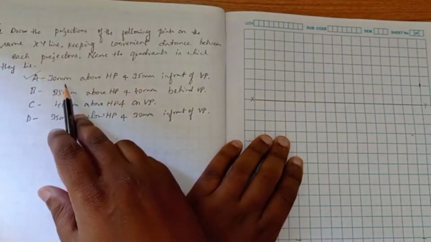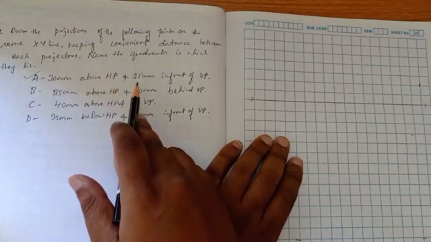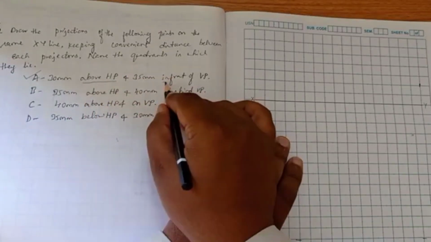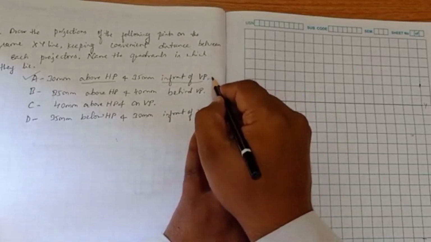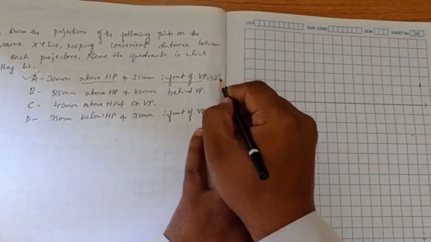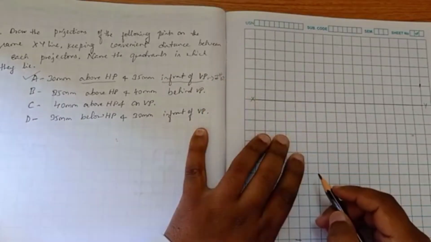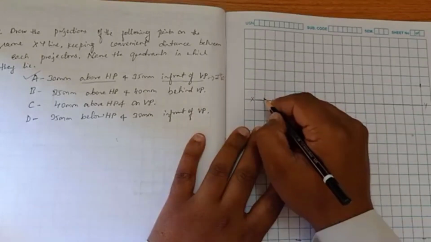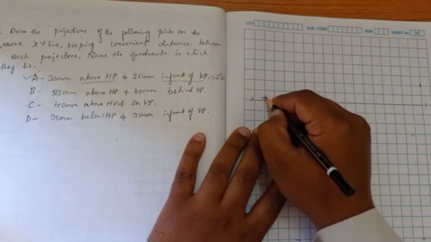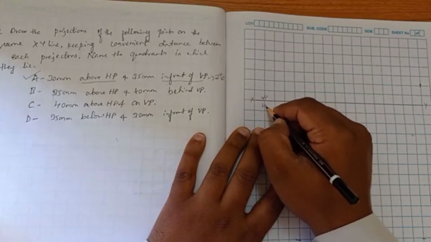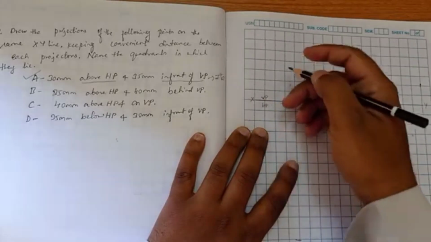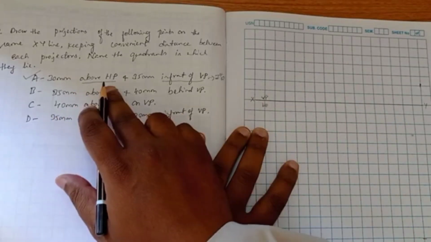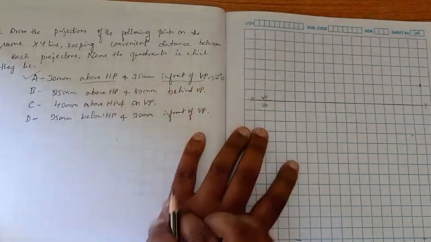Point A is lying 30 mm above HP and 35 mm in front of VP. So above HP and in front of VP means it is in first quadrant. Okay, it is in first quadrant, right? So in first quadrant we know that, for your reference purpose I will be writing, VP will be above the X line and HP will be below the X line. After drawing the projections, we will erase this. So 30 mm above HP and 35 in front of VP, it is in first quadrant.